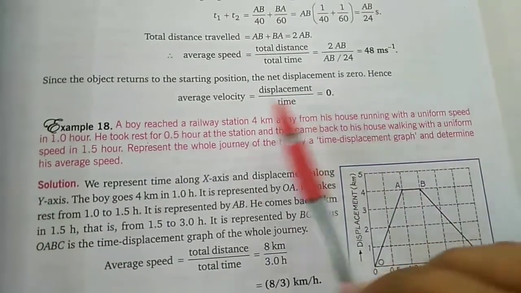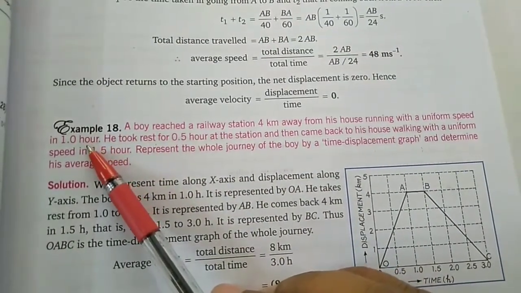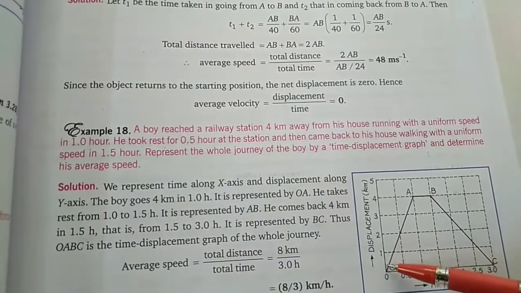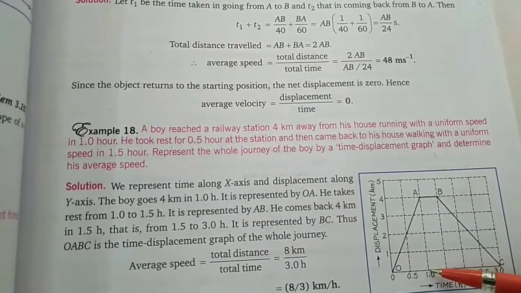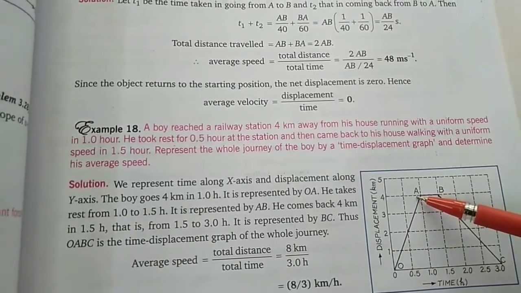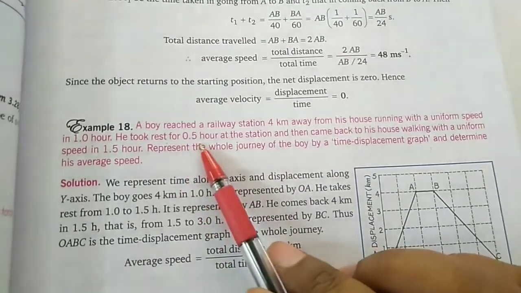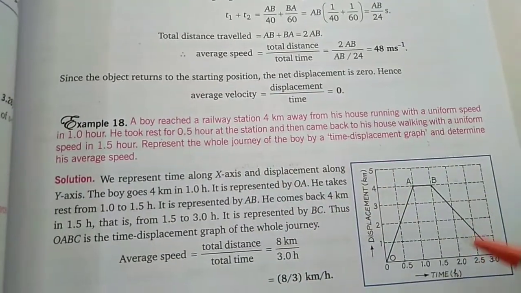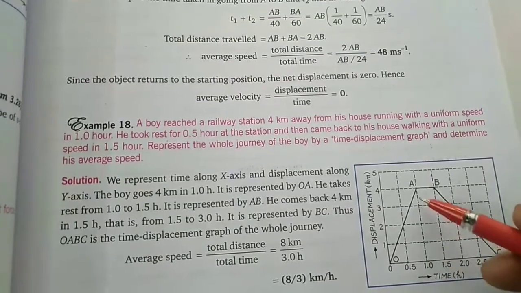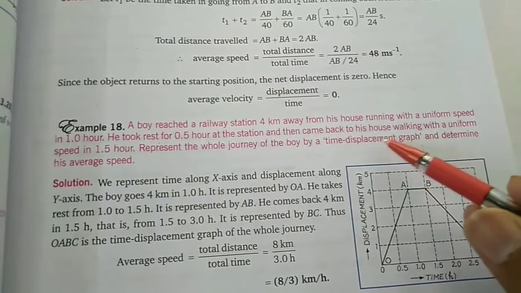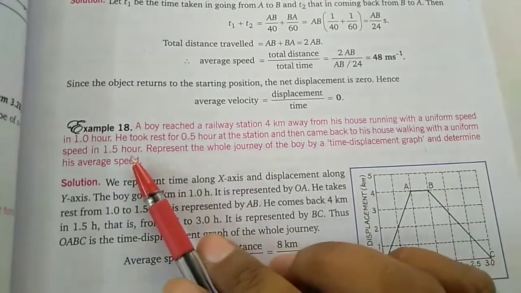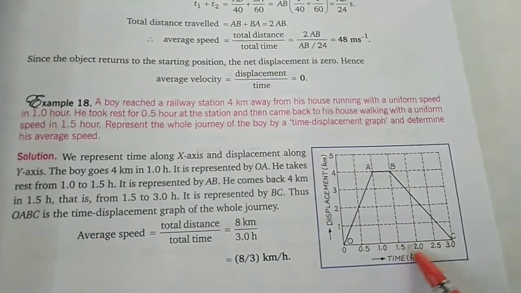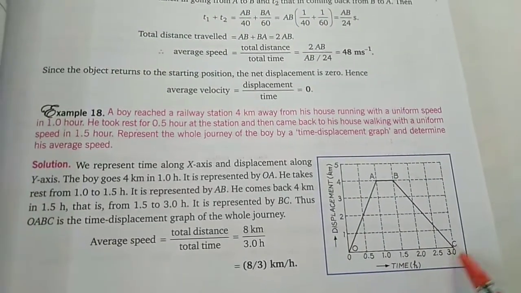Now running with uniform speed in 1 hour. So you can see here from O to A, it is half an hour, then another half, so in 1 hour he reaches the railway station at A. He took rest of 0.5 hour at this station and then came back to his house. So this is the 0.5 hour he is taking rest at the station, and then he walks back with uniform speed in 1.5 hour. So from B to here is 1.5 hour, so take total time 3 hour.